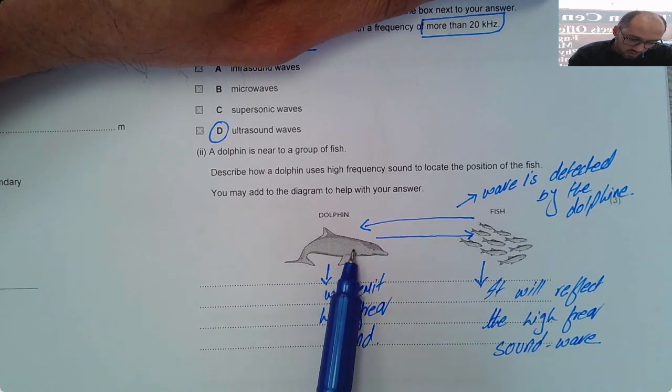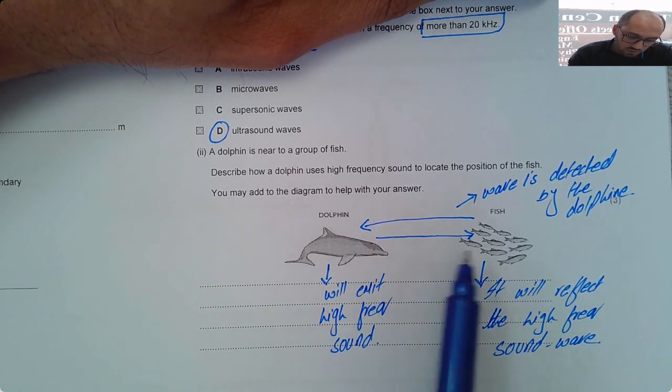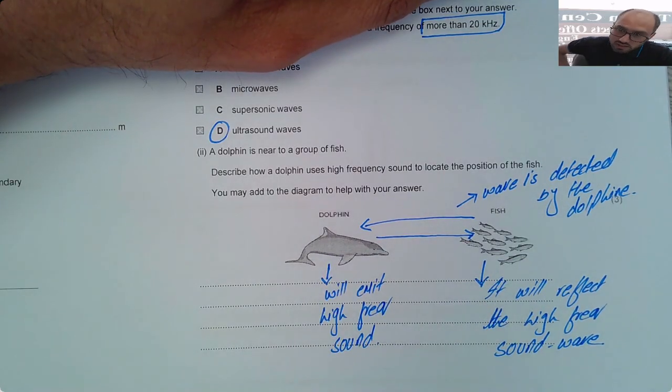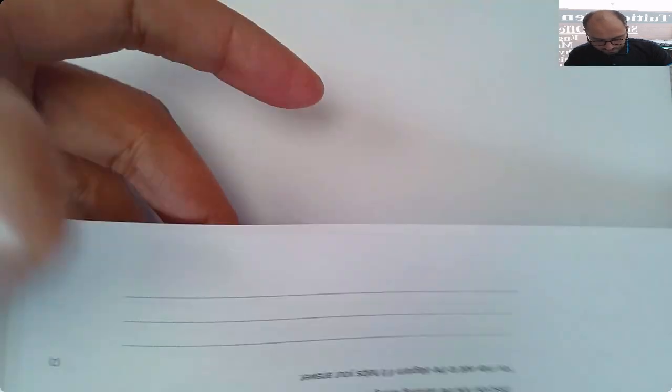So the dolphin will emit high frequency sound, it will travel towards the fish, the fish will reflect this sound back, and the dolphin will receive this sound. Let's move on to the next question.